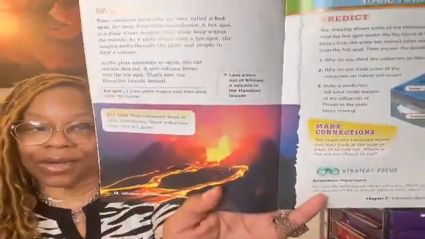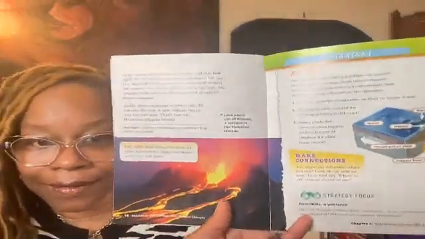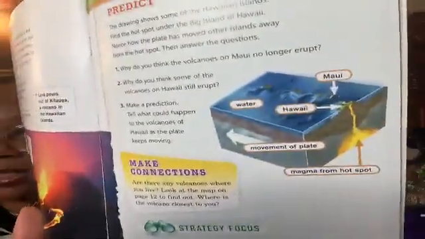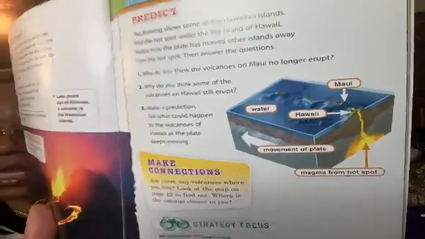So, hotspot volcanoes. Some volcanoes form over an area called a hotspot, far away from plate boundaries. A hotspot is a place where magma rises from deep within the mantle. As a plate moves over a hotspot, the magma melts through the plate and erupts to form a volcano, right? So that was just a review because I know I read that to you already. So just check this out. Magma forms a hotspot.